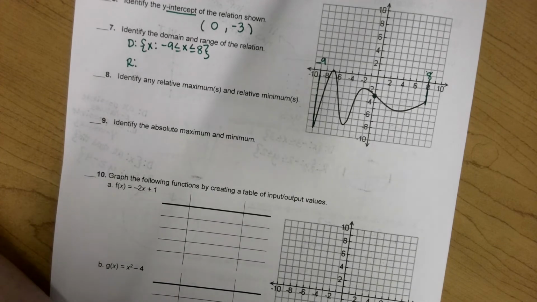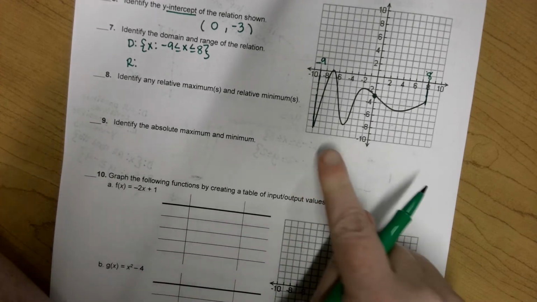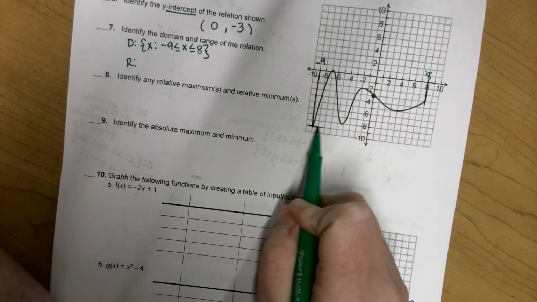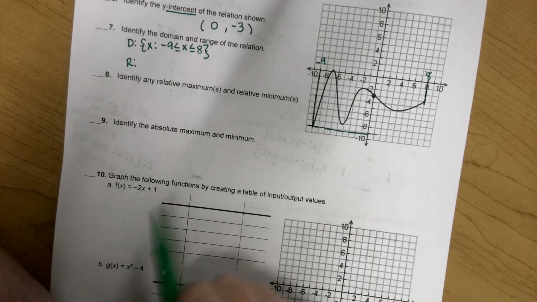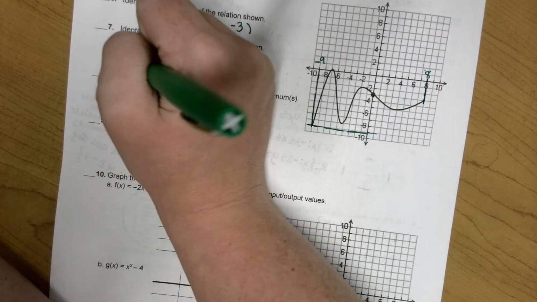And we're going to do the same with our range. We're going to go to our highest y value and our lowest y value. So my lowest y value, I believe, is this point as well. And that is at -9. There's nothing lower than that -9.